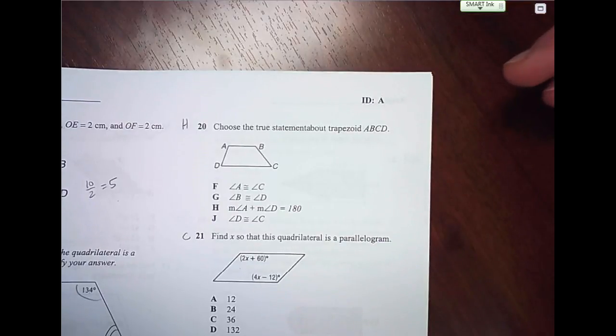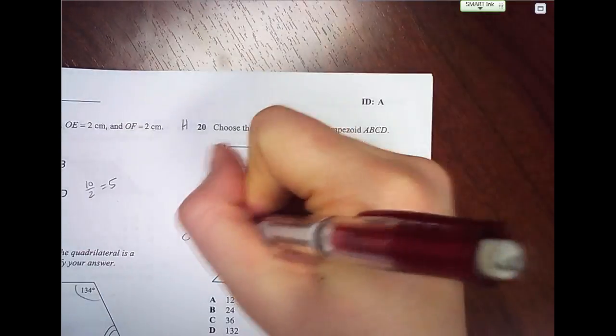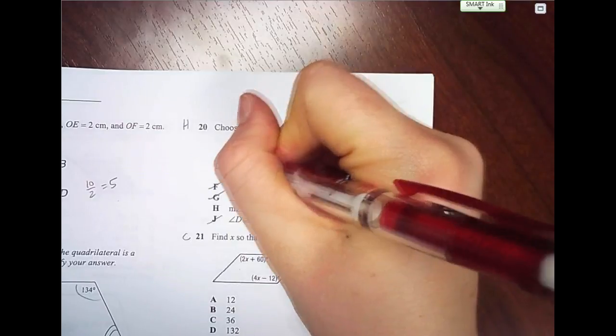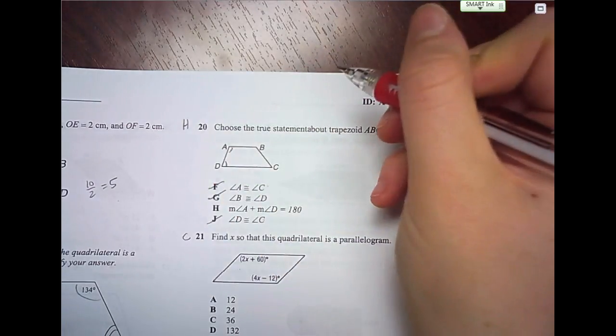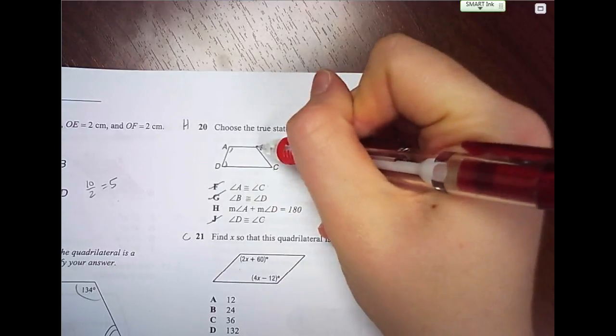Number 20, choose the true statement about trapezoid ABCD. So, things we know about a trapezoid. This is not isosceles, so all of the angles are different. We don't know that the angles are the same, which is actually all 3 of those. The one thing we do know is consecutive angles are 180 degrees. So either A plus D, D plus C, C plus B, B plus A are 180.